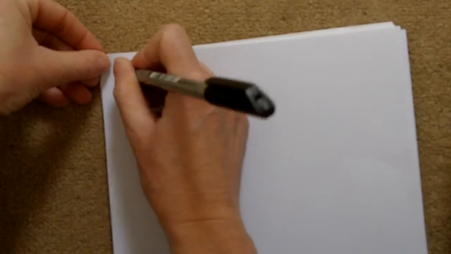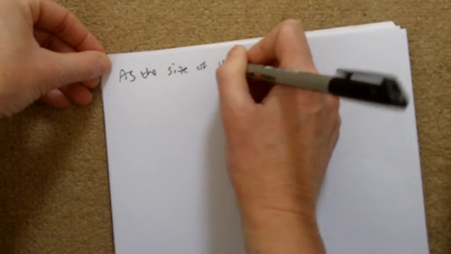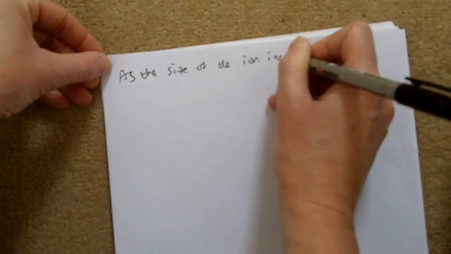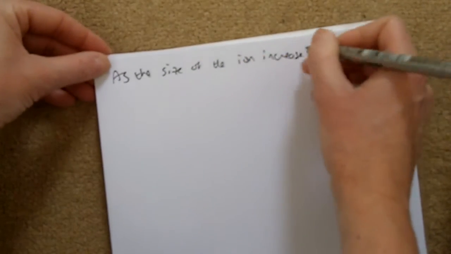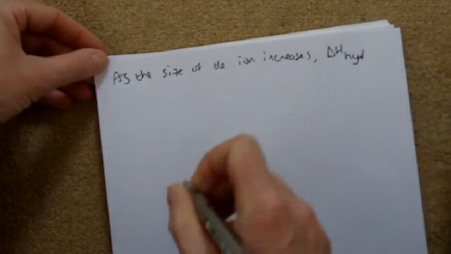It has all the same kind of ideas in terms of the size of the ions, the same as lattice enthalpy. The charge on the ions, the size of the ions, affect the values. Okay, yeah, so for example, as the size of the ion increases, okay, what would happen to the hydration value?